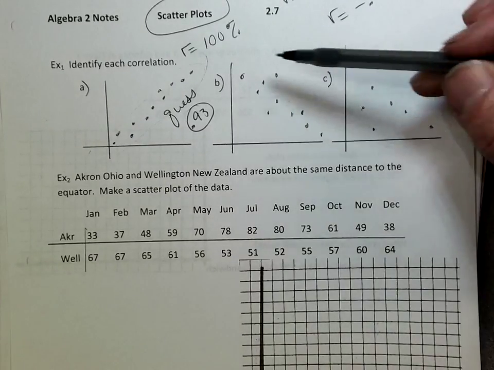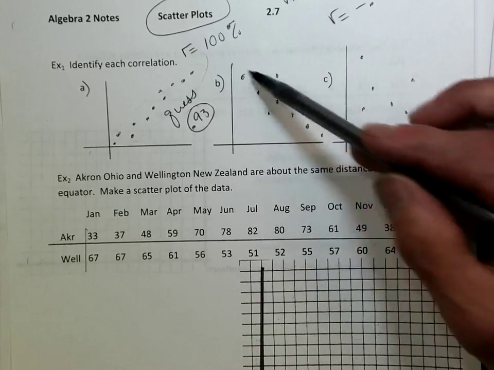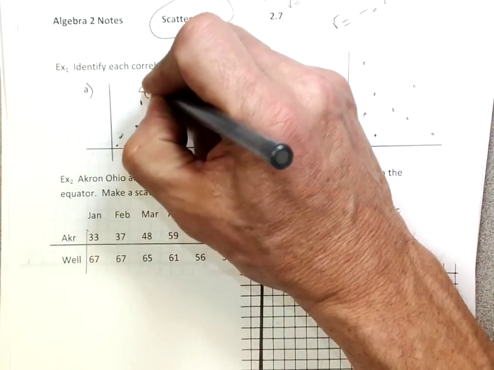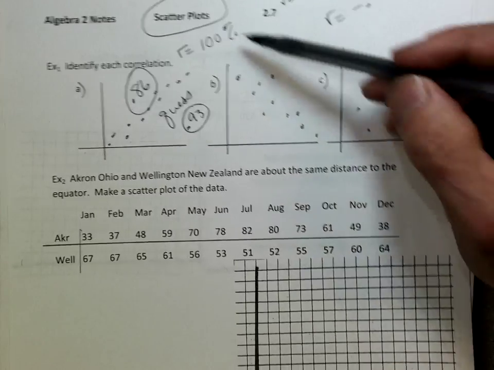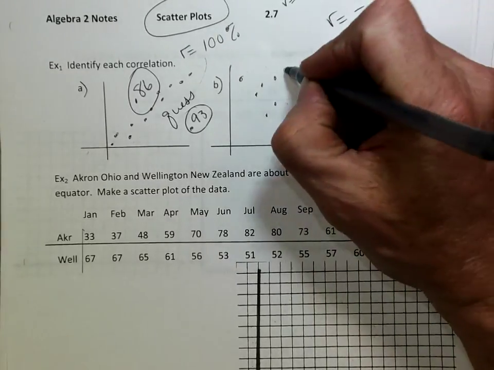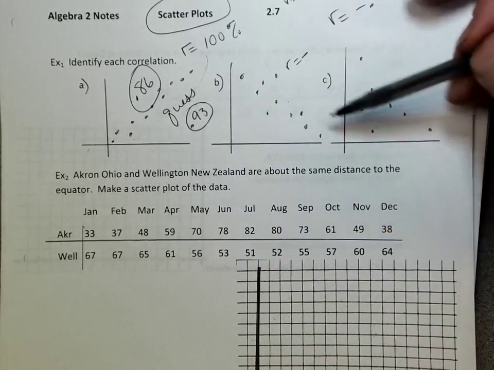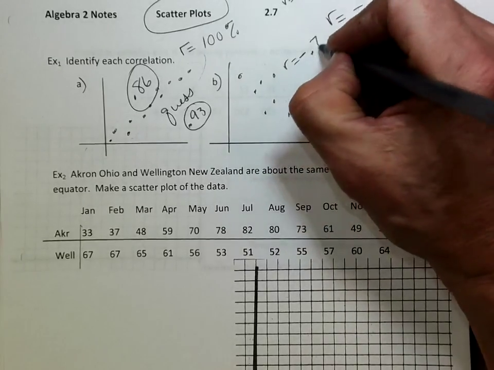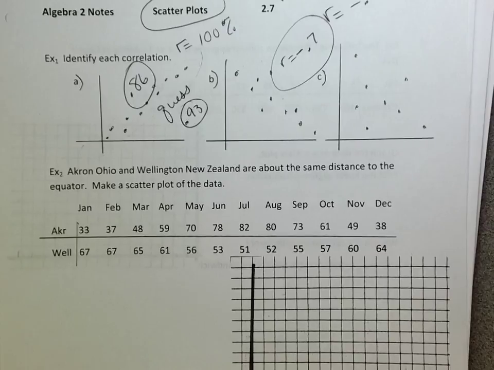But now B, what do you think about B? I'd go with a negative 0.6 on that one. Okay, and for the first one, 0.86. Yeah, I would go with 0.86, Austin. B is going downhill, so R is going to be negative for sure, but it's not as tight as some of the others, so what do you want to guess? Okay, negative 0.7. Negative 0.6 is not a bad guess. We know when we use the calculator, we'll get exactly what it is.